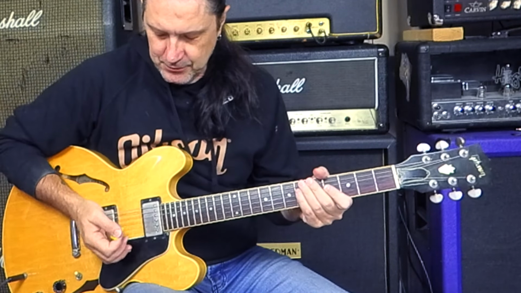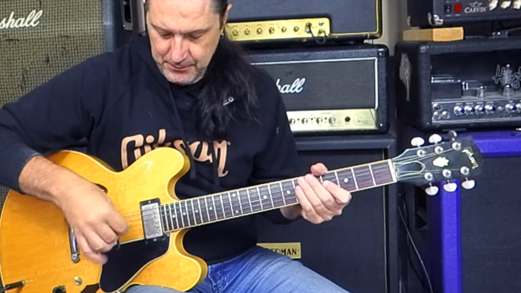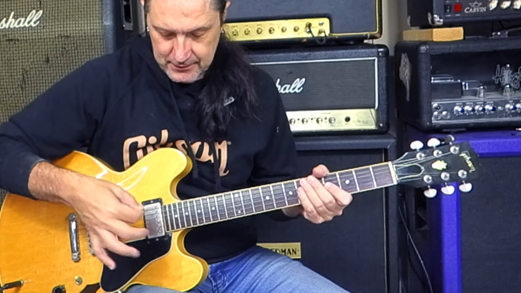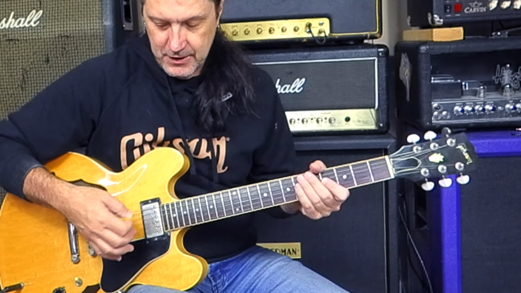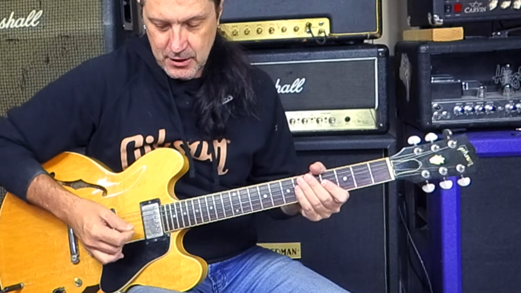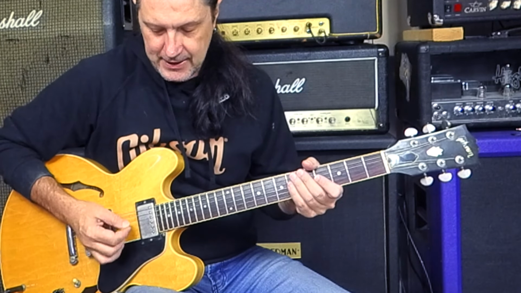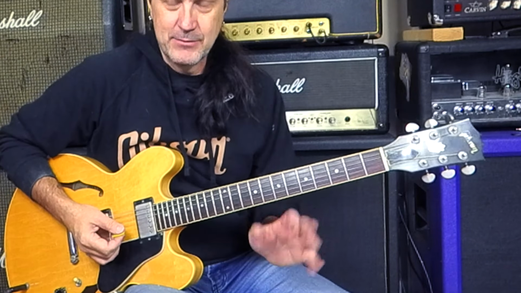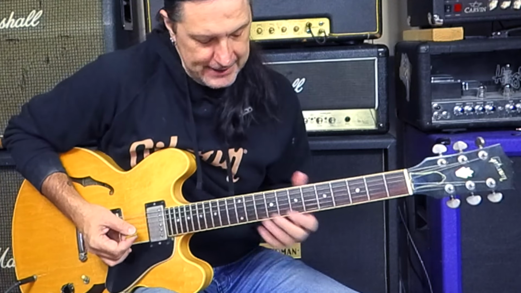Cool. One thing I'm doing is I'm resting my hand on the bridge. I'm not picking way up high like this. I'm not like a lot of beginner students and a lot of people that I see that just start off. They don't rest their hand on the guitar and their picking is too high. Over time you'll get used to picking closer to your strings. It just comes naturally with practice.